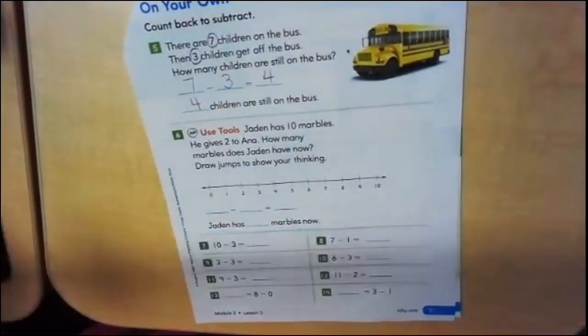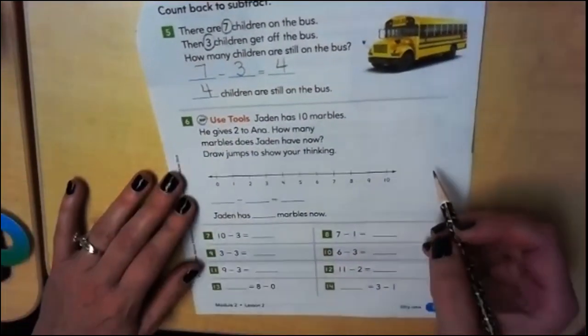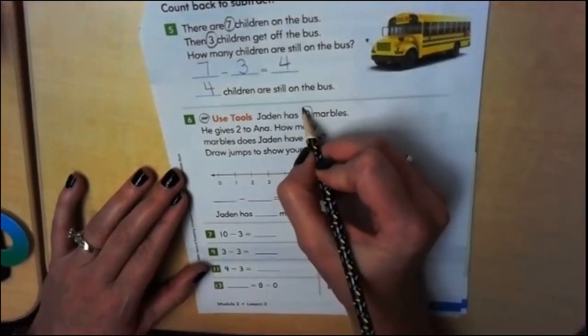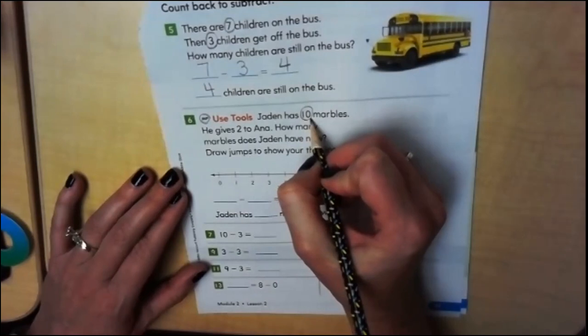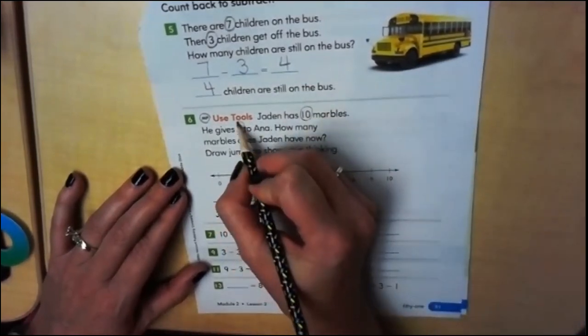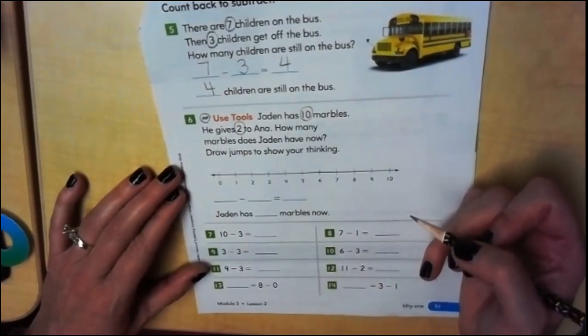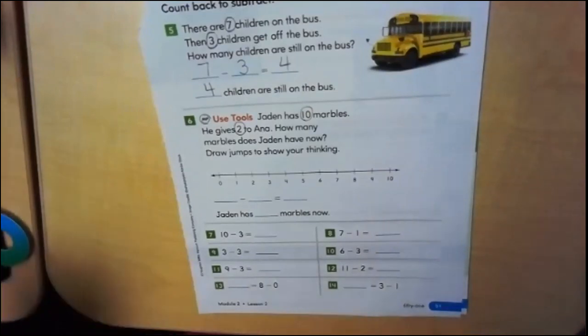Okay. Oh, they gave us a number line on the next one. Wonderful. Okay, so Jaden has 10 marbles. Circle 10. He gives 2 to Anna. Circle 2. How many marbles does Jaden have now? We have to draw jumps to show our thinking.